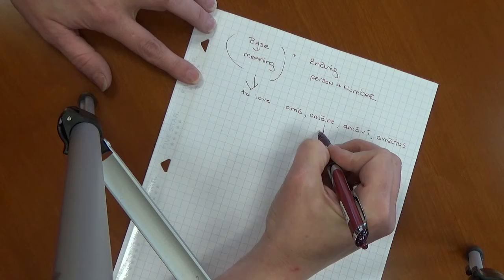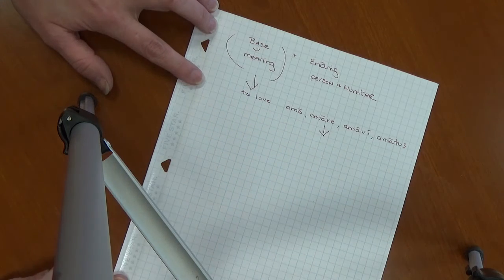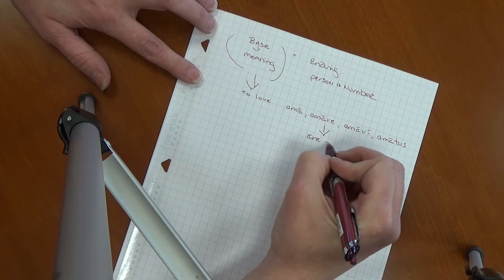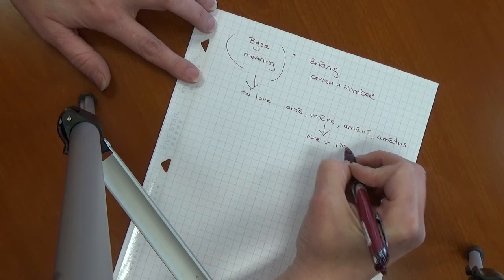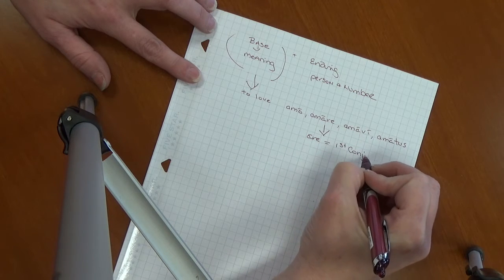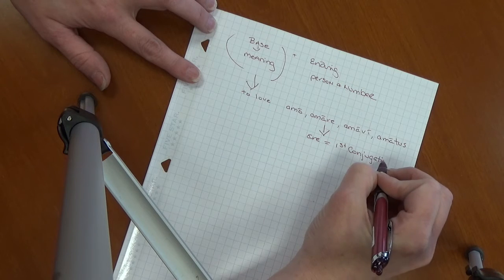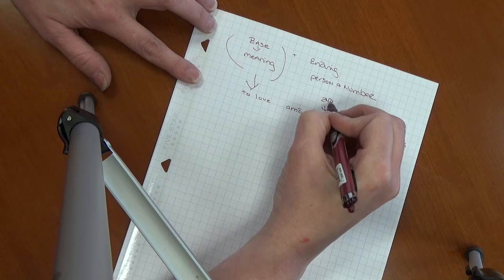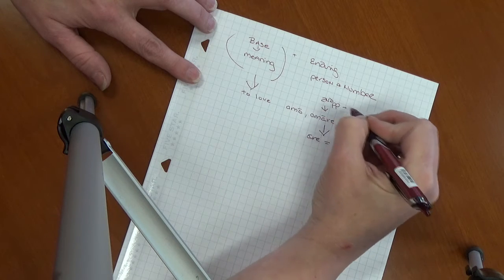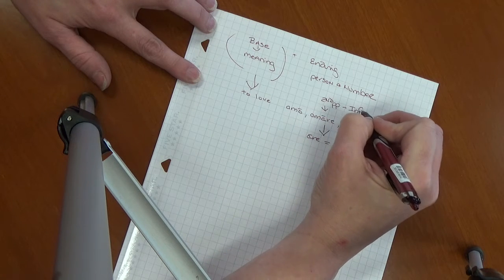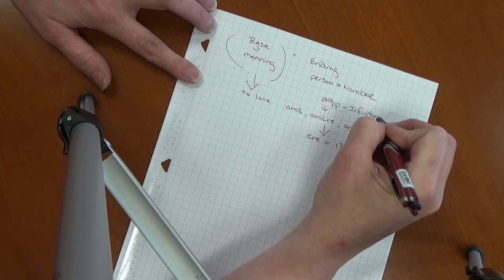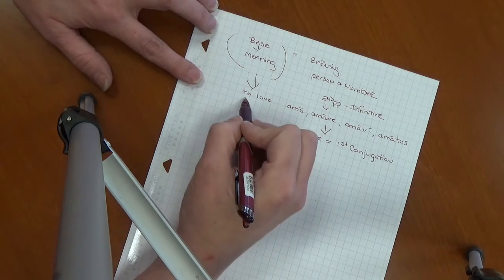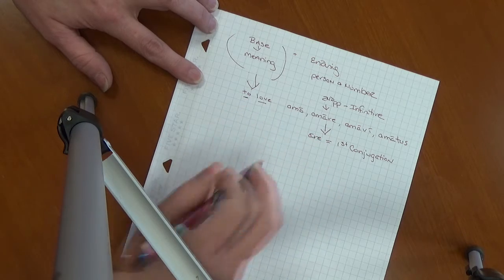Now, if we look back on the previous page, you might remember that I said the ARE tells me that it's a first conjugation verb. That's my second principal part. It's also called my infinitive. My infinitive in English is formed by saying to in front of the verb.